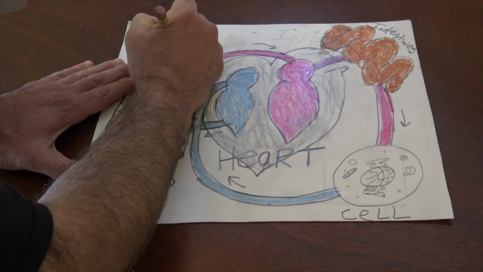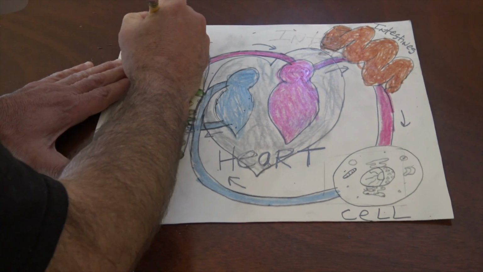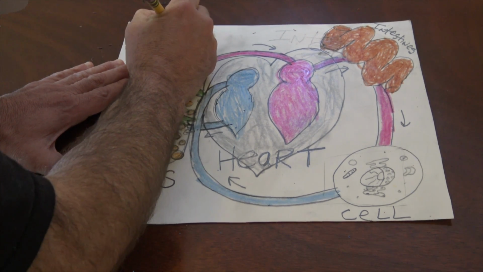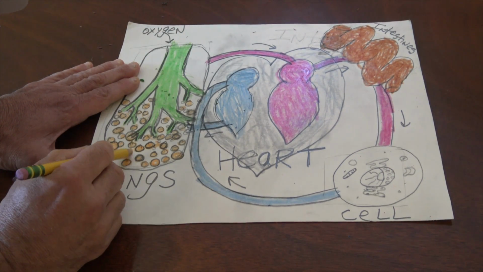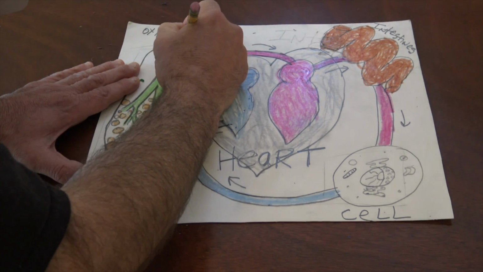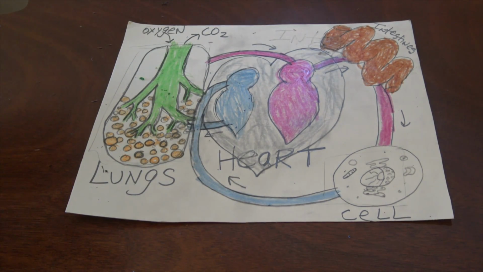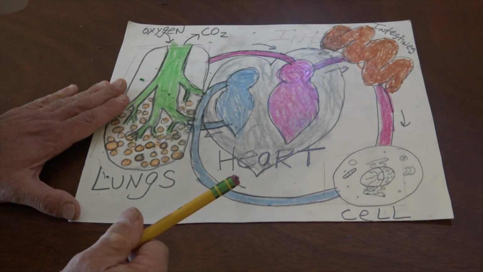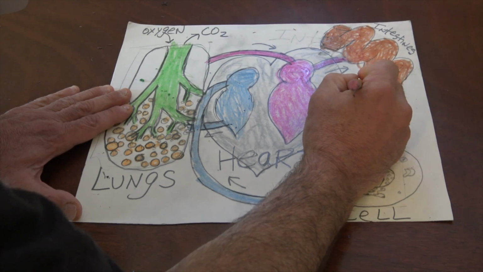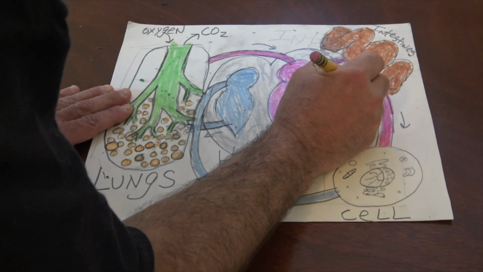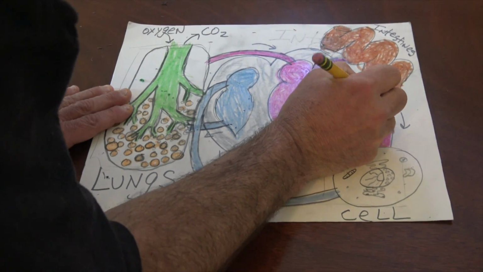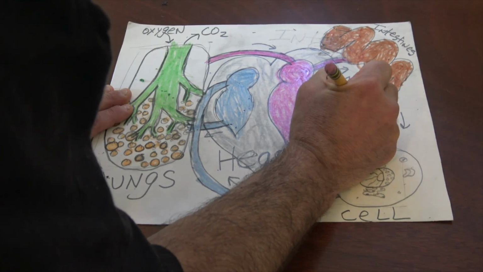Okay, now, here we have the oxygen going into the lungs and into the blood through the alveoli. And the CO2 is coming out of the lungs. And here at the intestines, we have nutrients coming into the blood.